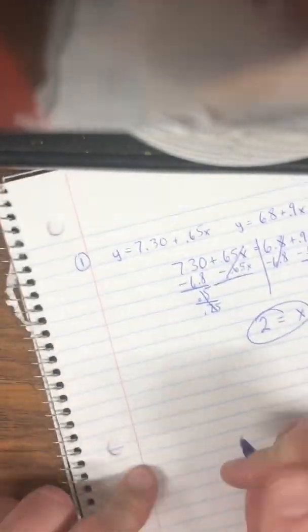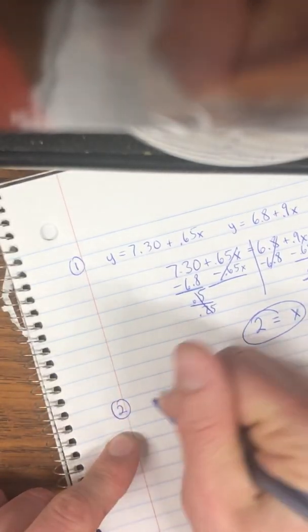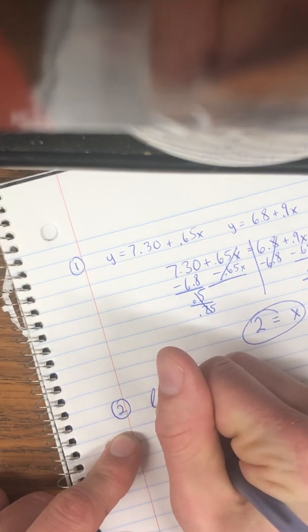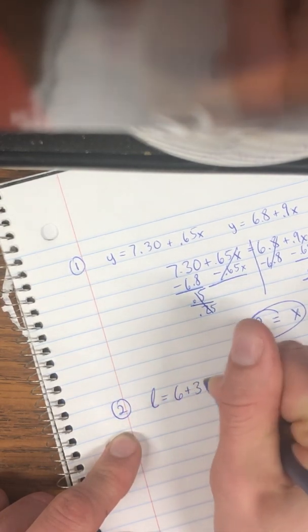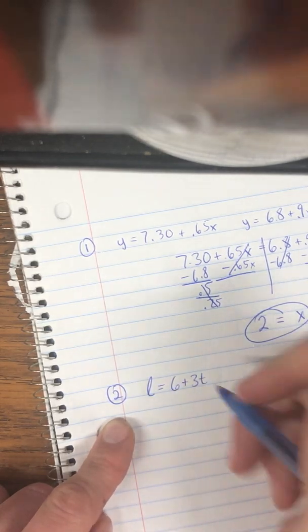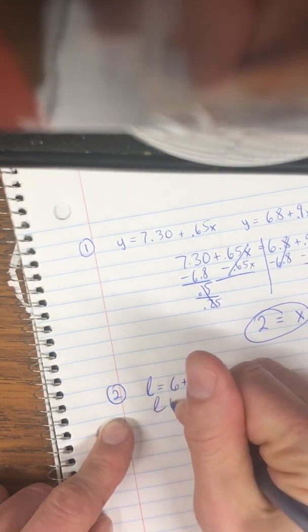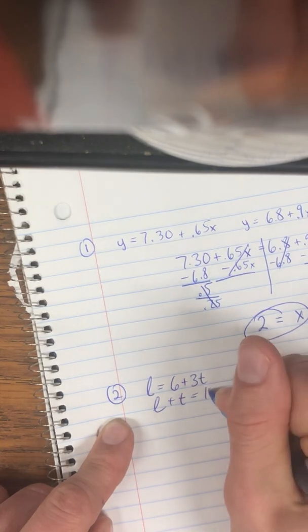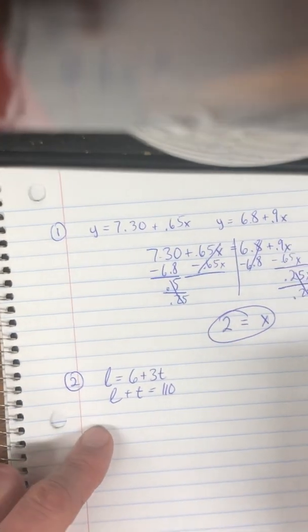I think number 2 is going to be substitution, but it's going to look a little different. We had L, last week, is equal to 6 plus 3 times this week. They used L and T instead of X and Y. And then they had L plus T is equal to 110. That was the number of CDs.